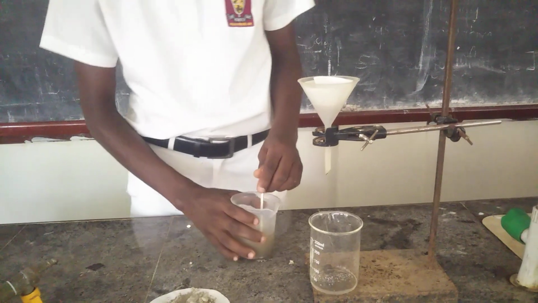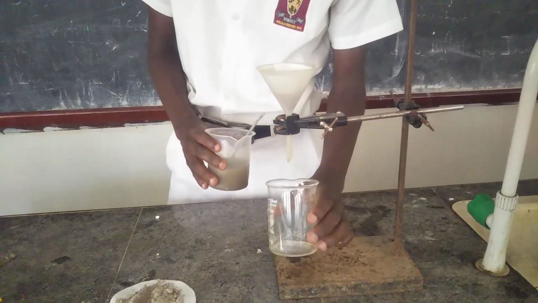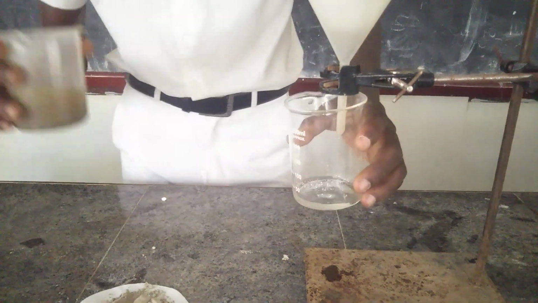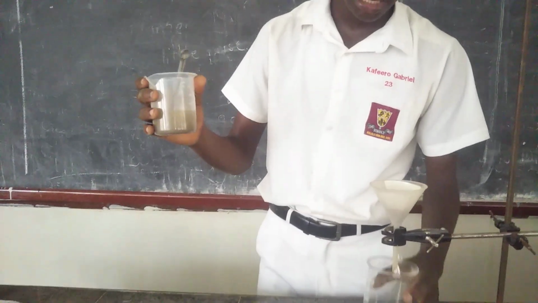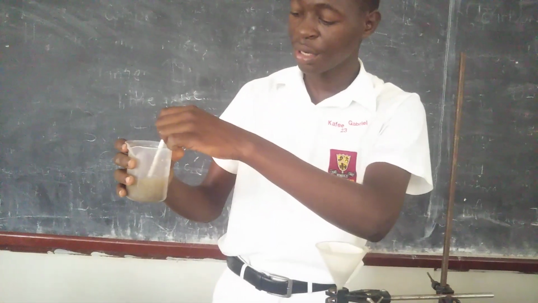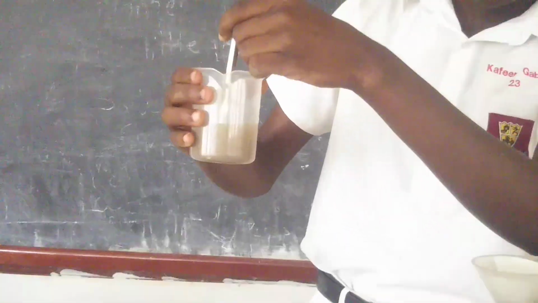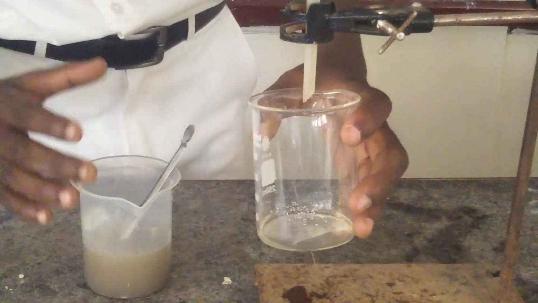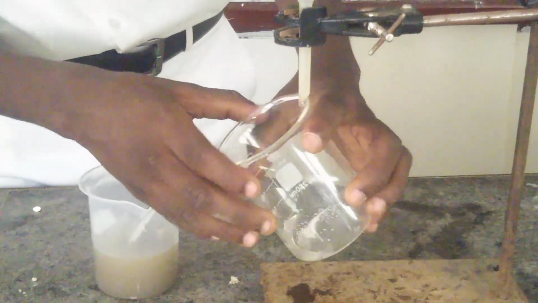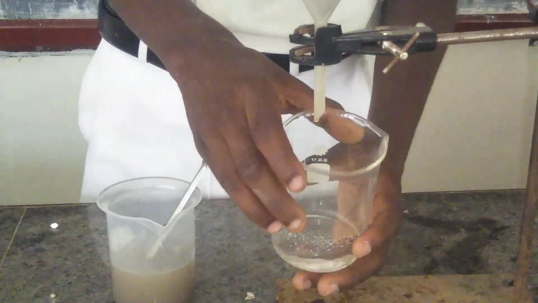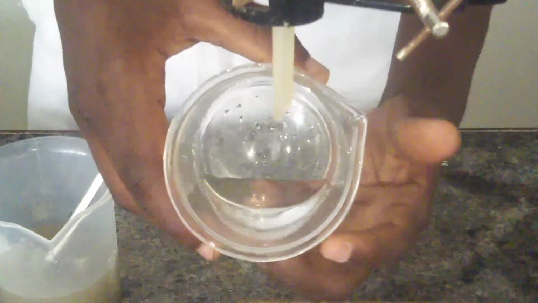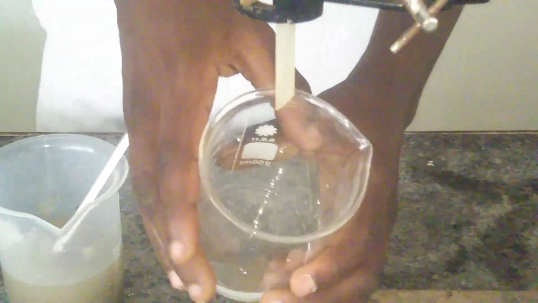As you see, the water is just coming out, and you can see the color of the water. It's now colorless. Remember, when I mixed this water, it was a bit dark, somehow brown, gray. So after adding this water to the filter paper and placing this beaker at the bottom of the funnel, you can see the color of the water collected. Can you please zoom in and see? So here is the color of the water. It's colorless, as you see.